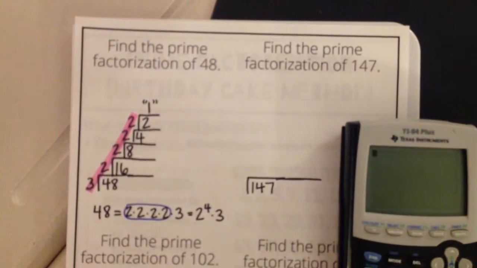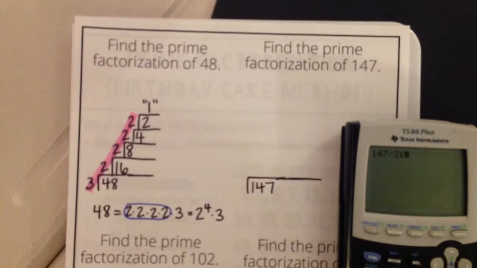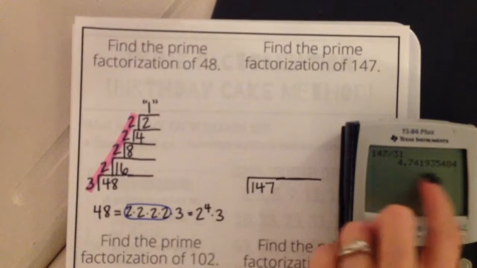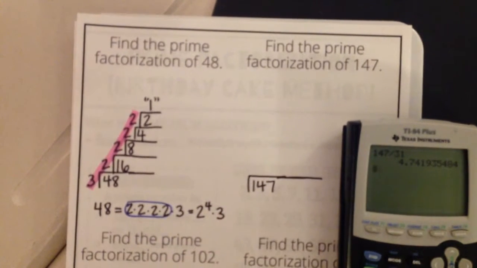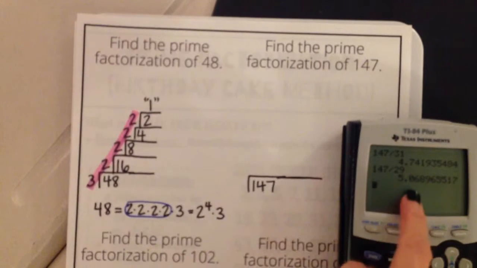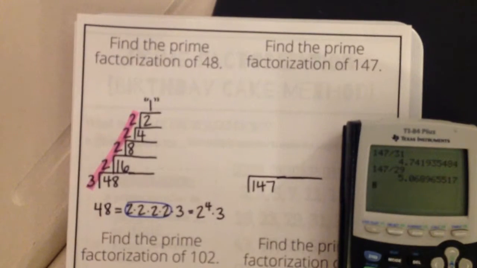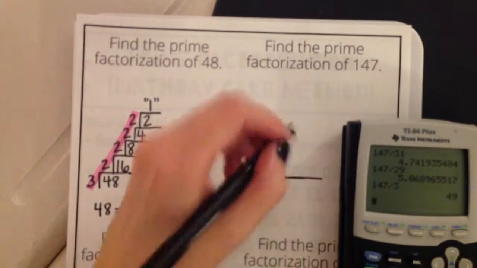So I'm going to say 147 divided by, let's say, 31, which is on my prime factor list. Well, if I get a decimal, I don't want to pick 31 because I want it to divide evenly. So let's try 147 divided by 29. Again, it doesn't divide evenly, so I'm going to pick another number. Now I'm going to go small because I'm tired of guessing. Divided by 3 because it's an odd number, I know it can't be divisible by 2. And yes, I get 49.